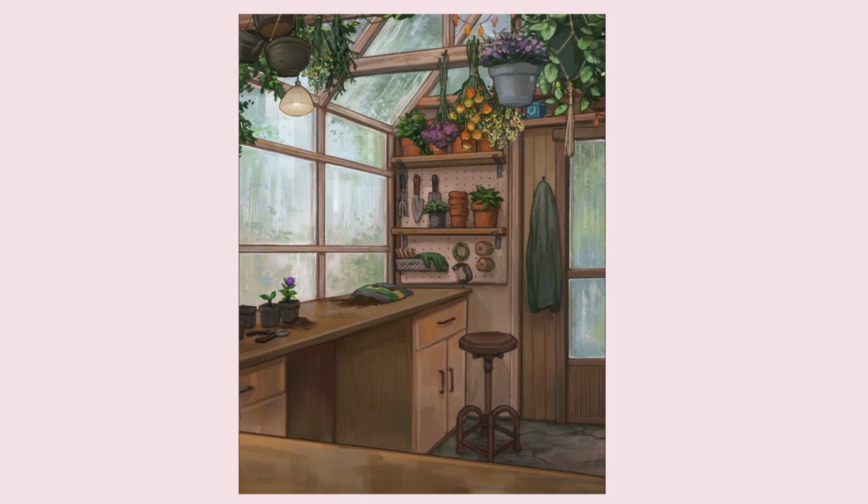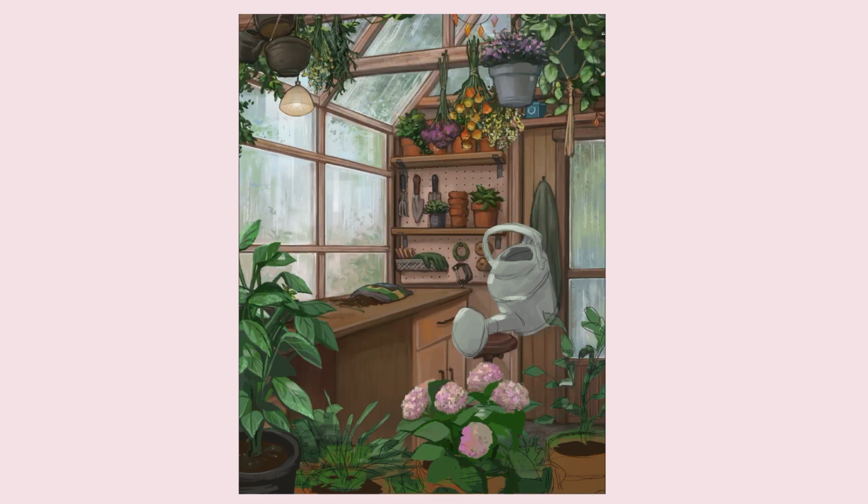By the way, please do not say anything about how the holes do not line up on the, what do you call it, pegboard? Please don't say anything. I know, it drives me crazy. I don't want to think about it.